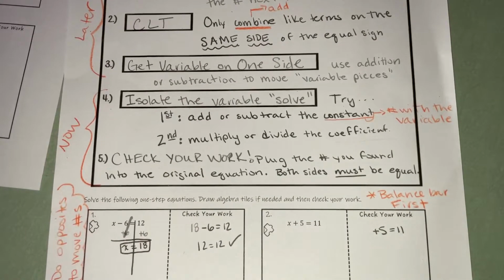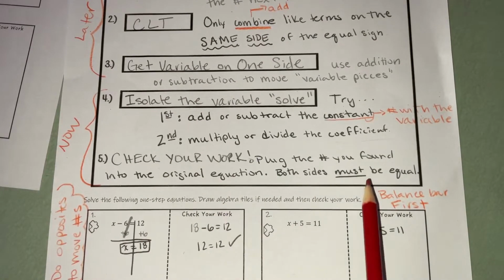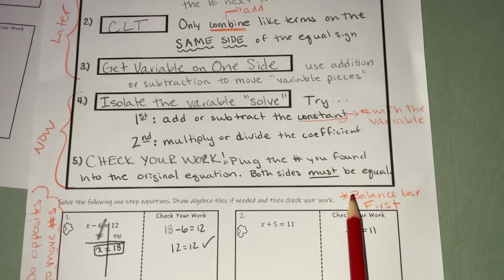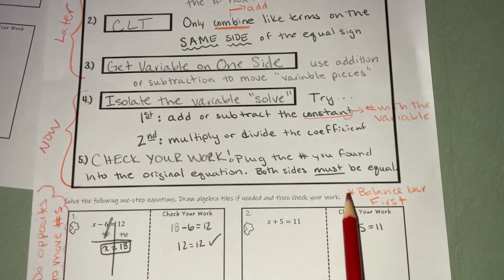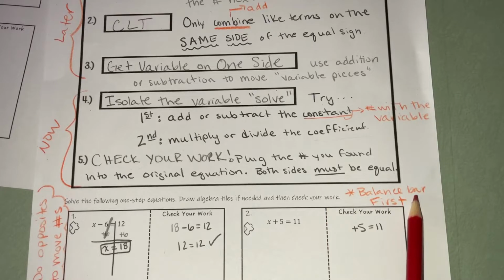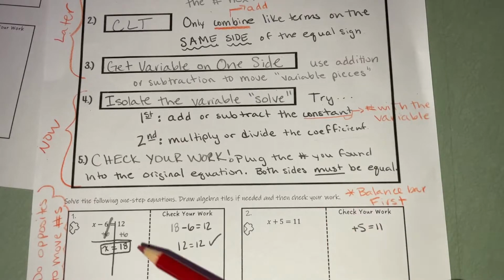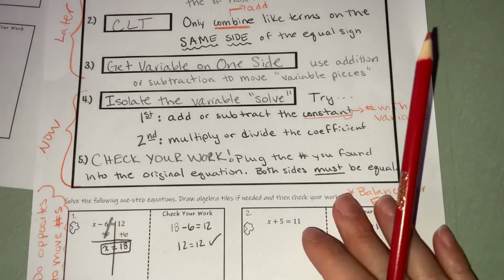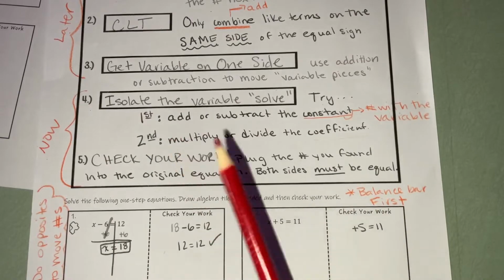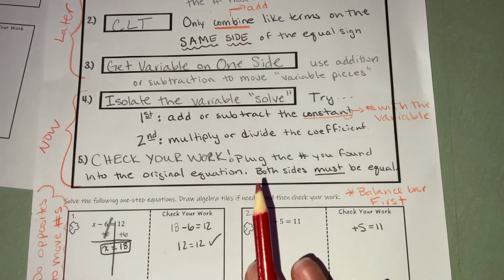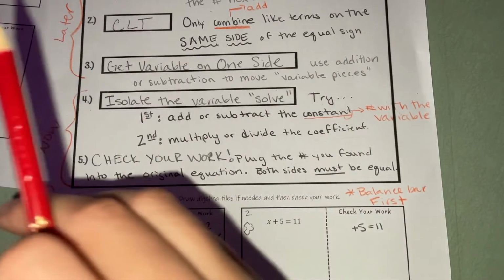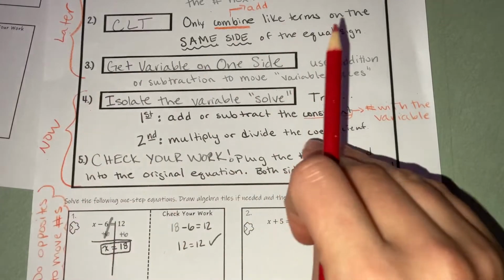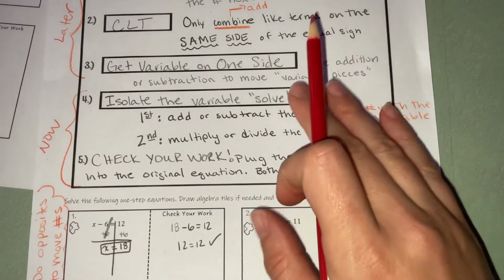All right, so we're going to solve something called one-step equations, and we're going to first draw a balance bar. And a balance bar is a line that goes down your equal sign. Like in my example that's filled out, a balance bar you should always draw first, because when solving equations, it helps you to remember that what you do on one side, you must do on the other side of that balance bar.